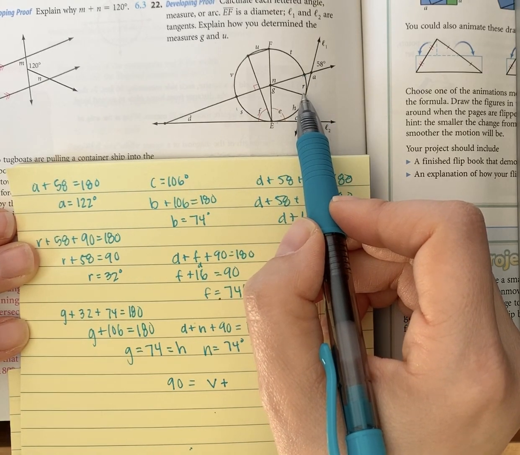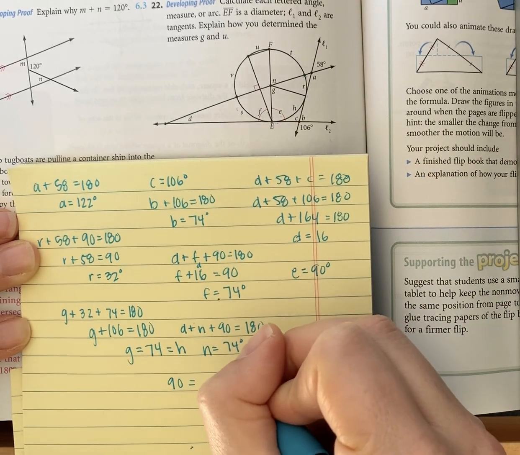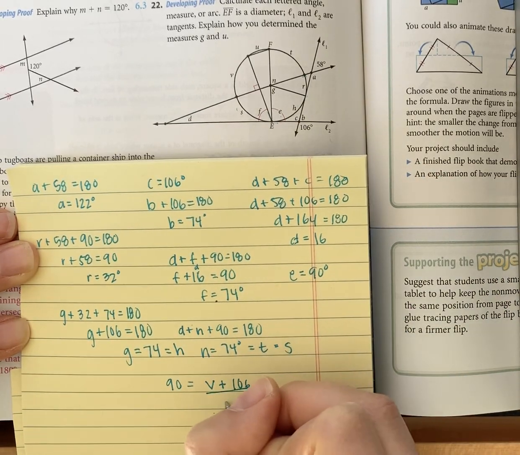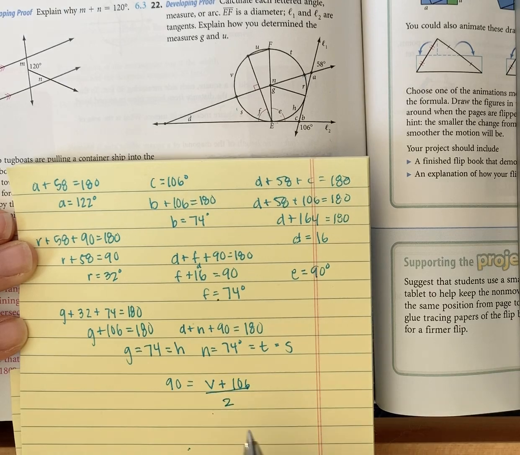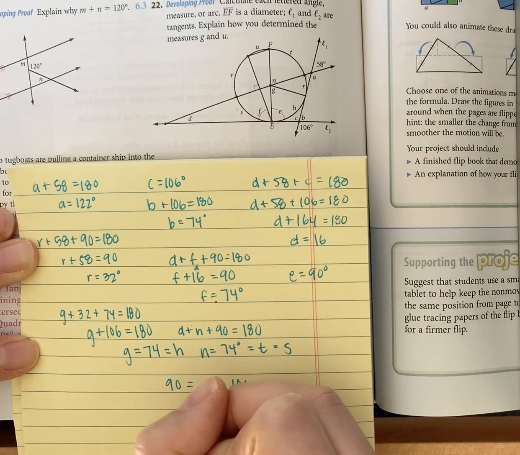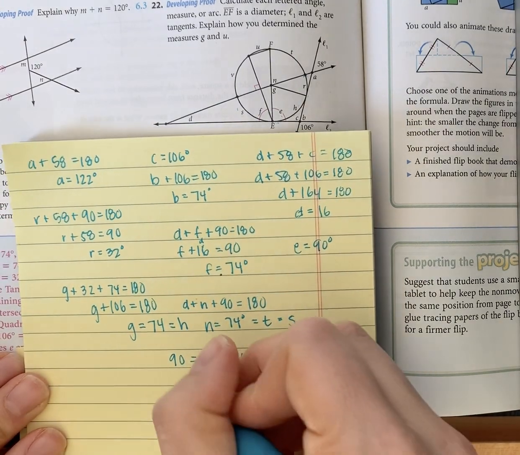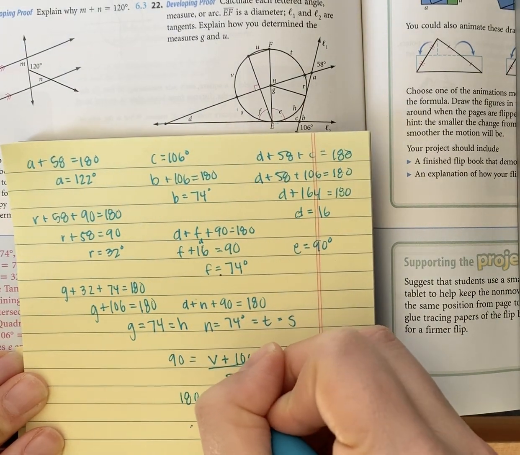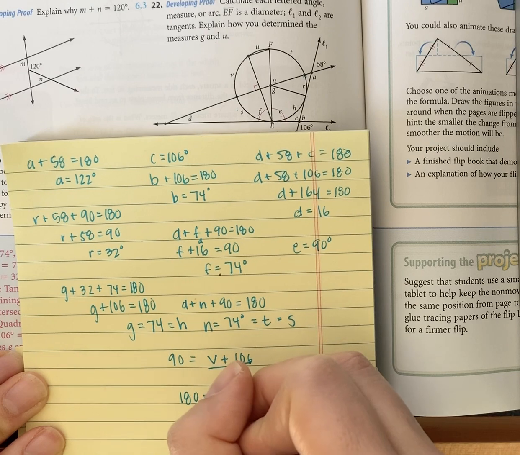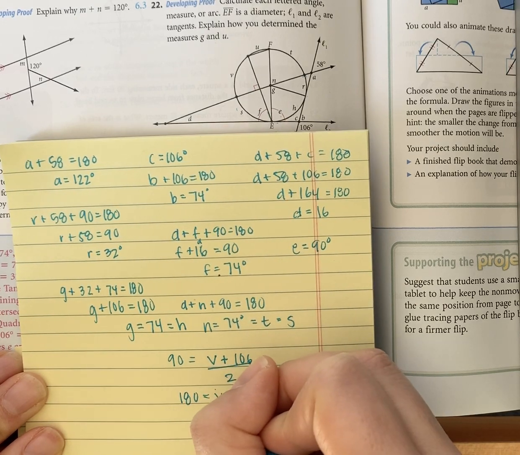So 32 plus 74 is 106, and we want to find, again, the average of those arcs. So we're going to multiply both sides by 2, and we get 180 is equal to V plus 106. Subtract 106 from both sides, and we get V is also equal to 74.